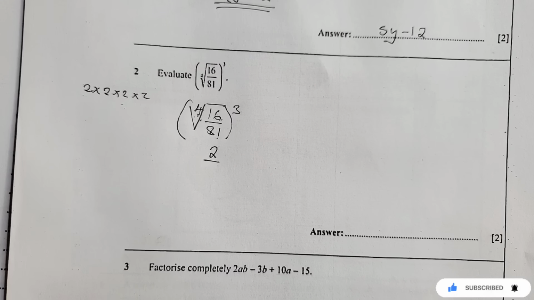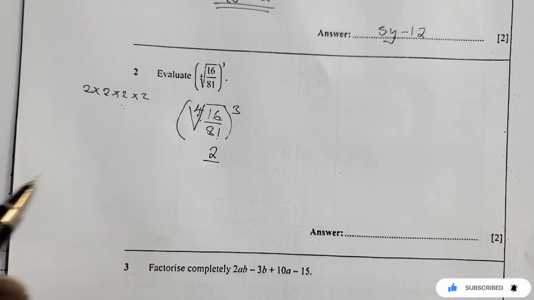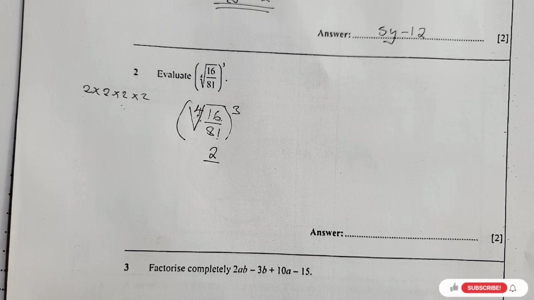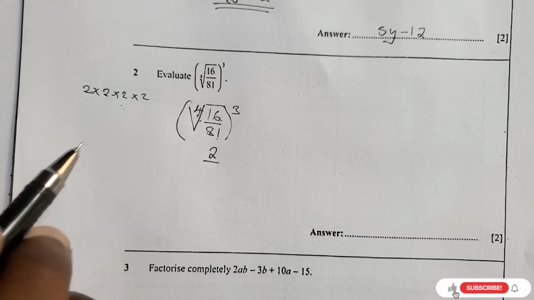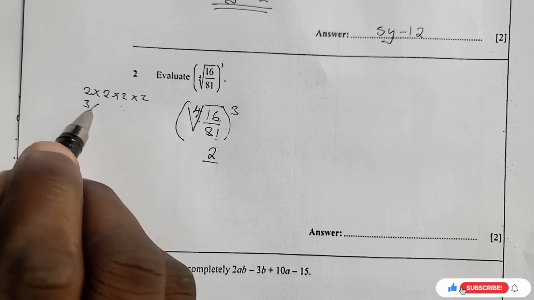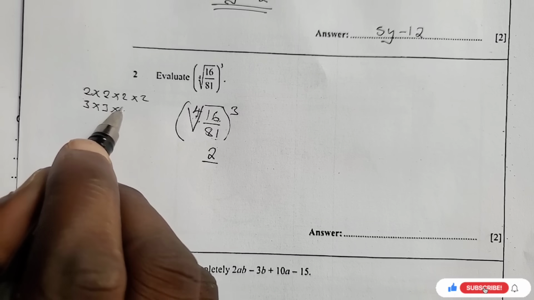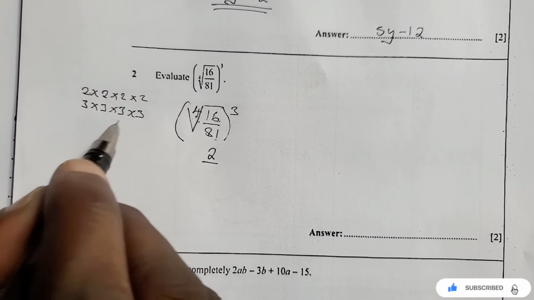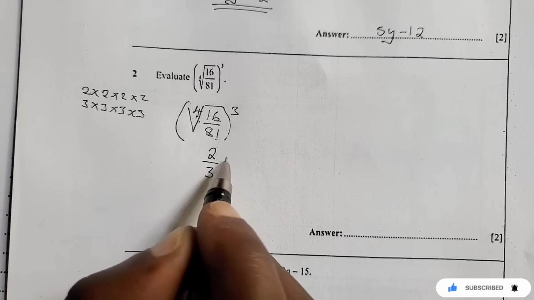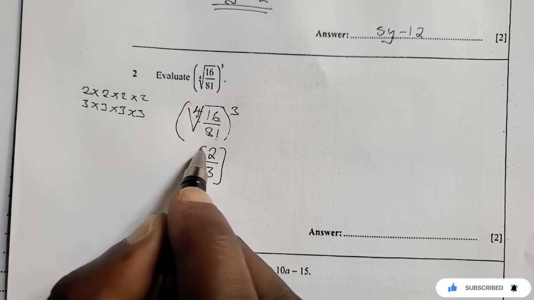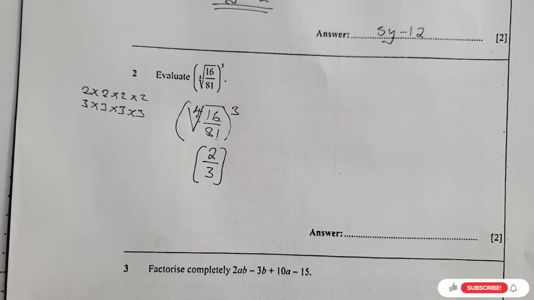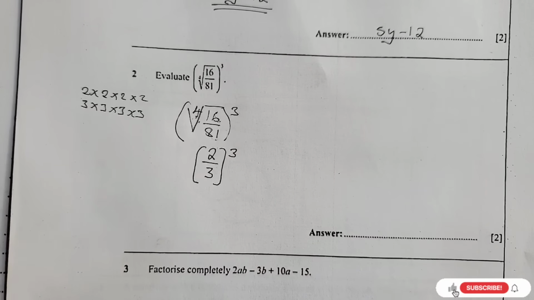Then the other thing, we have 81 here. Which number, when you multiply itself 4 times, should give us 81? It is 3. 3 times 3 is 9, 9 times 3 is 27, 27 times 3 is 81. So you have 3, and something like this to the power 3.